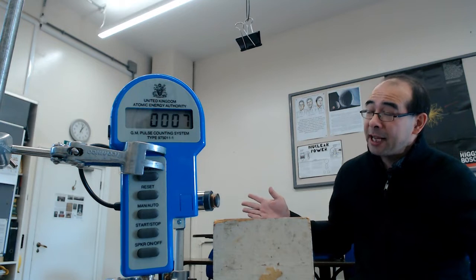Background radiation. I always like to tell my pupils, be specific about the sources of background radiation. Don't just say the sun, say cosmic rays from the sun and from outer space. Don't just say rocks and building materials, say uranium compounds in rocks and building materials which produce gamma rays.